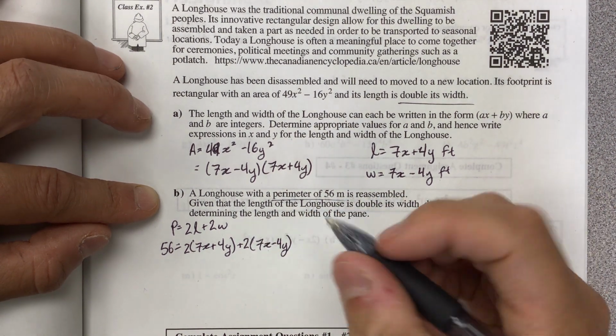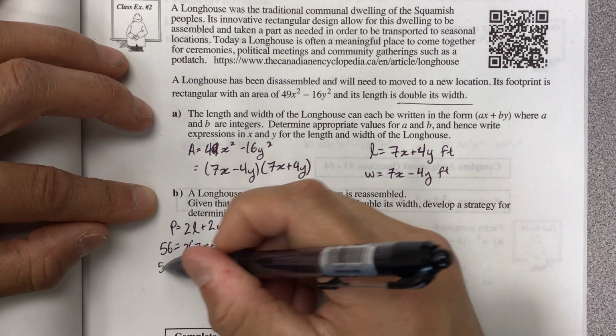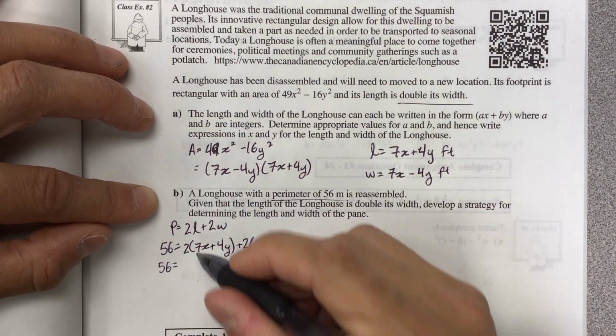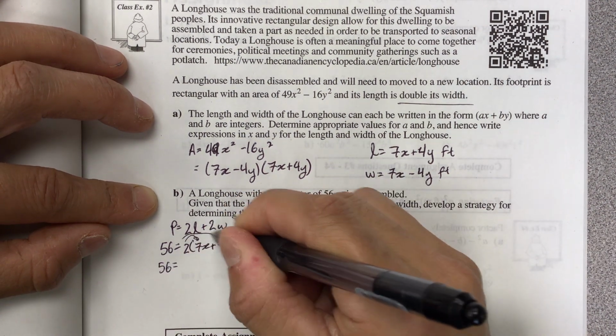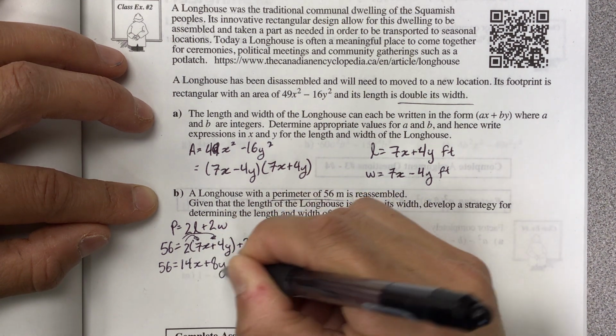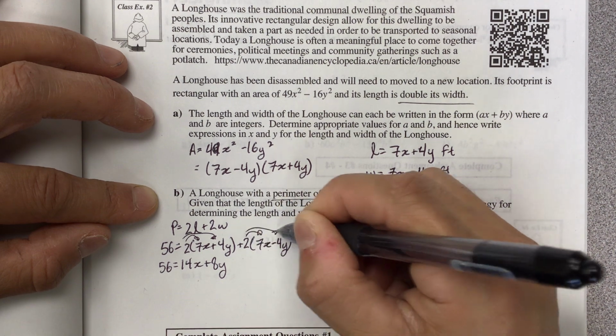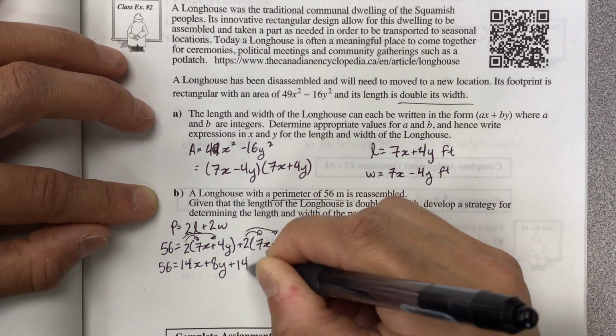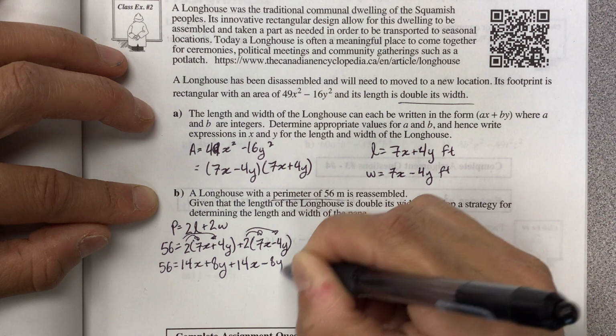That's my width. If I expand this, we're going to distribute our 2 into everything in the brackets. We'll get 14x plus 8y, and do the same thing over here, and we're going to add 14x minus 8y.